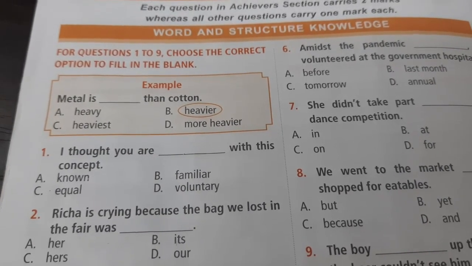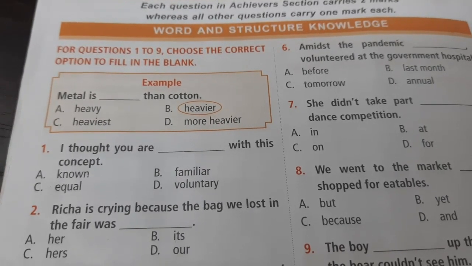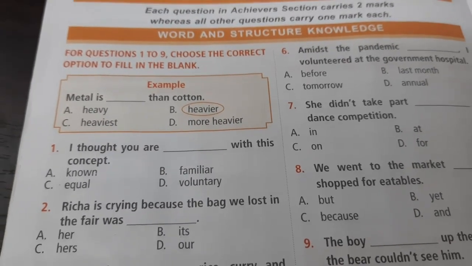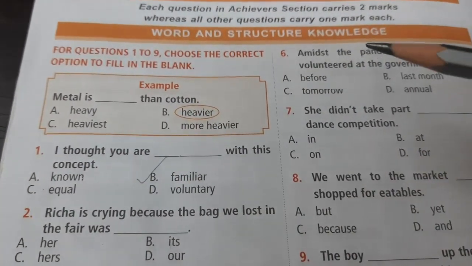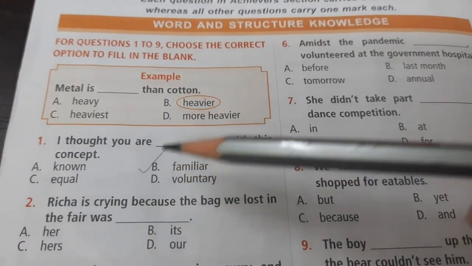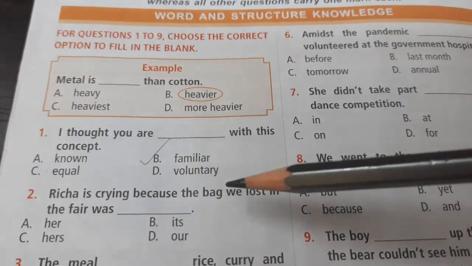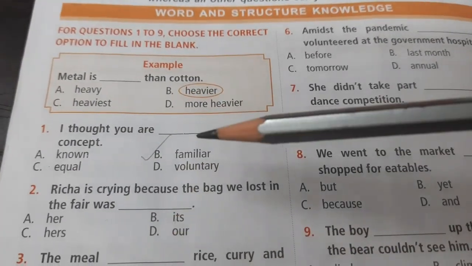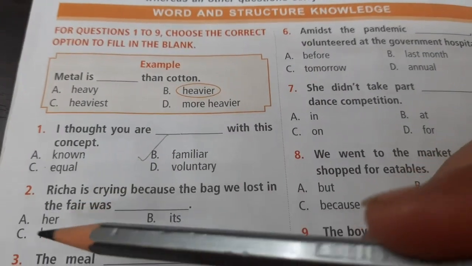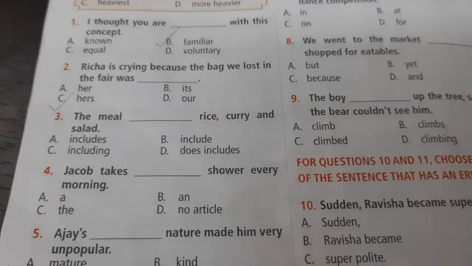First question, I thought you are dash with this concept. I thought you are familiar with, मतलब तुम जानते हो इस concept को. That is why option B is the answer. Richa is crying because the bag we lost in the fair was hers. उसका bag था वो. That is why option C is the answer.